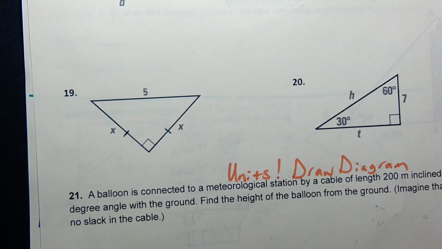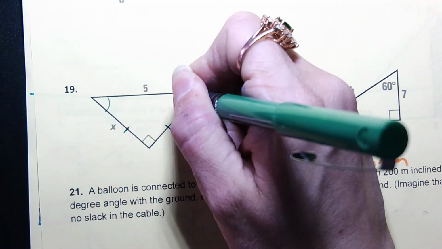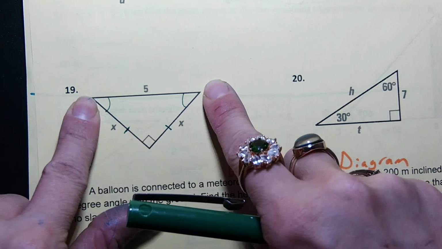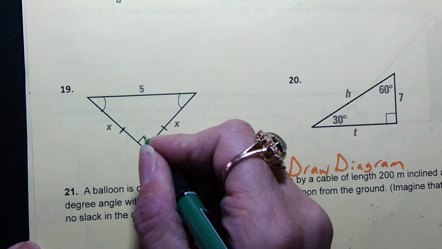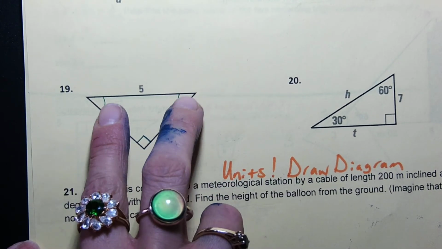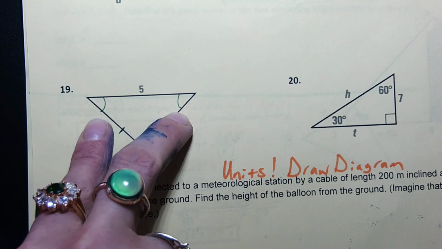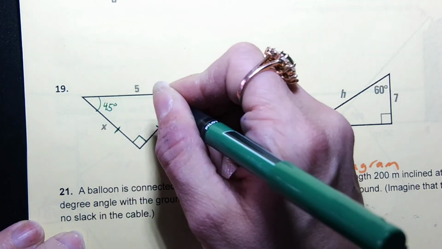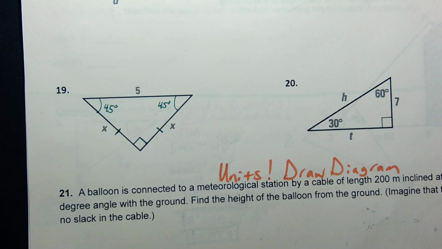And in an isosceles triangle, if the legs are the same, the angles are the same. So if these sides are the same, those two angles are the same. So if this is 90 degrees, that leaves 90 degrees left for those two angles. If those two angles have to be exactly the same, 90 divided by 2 is 45. So boom, it's a 45, 45, 90 triangle. Go ahead and try that one on your own. See if you can label the side shortcuts and take it away.